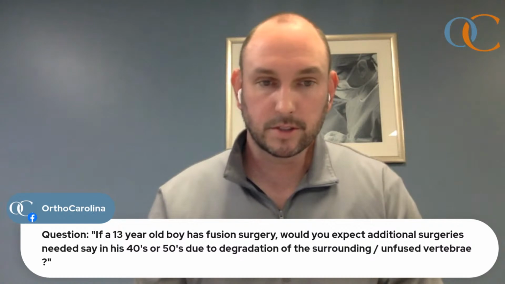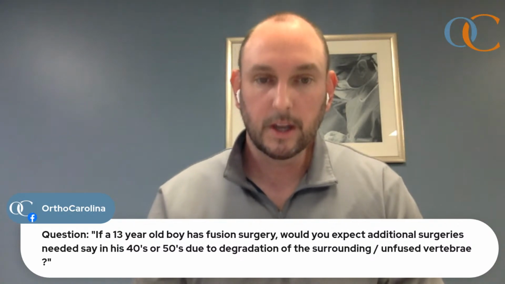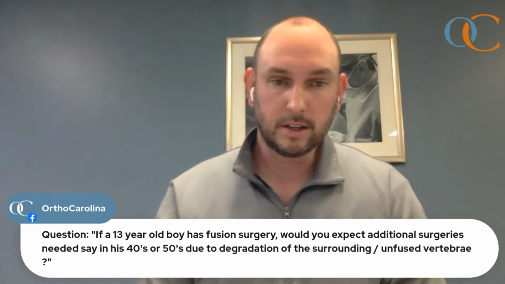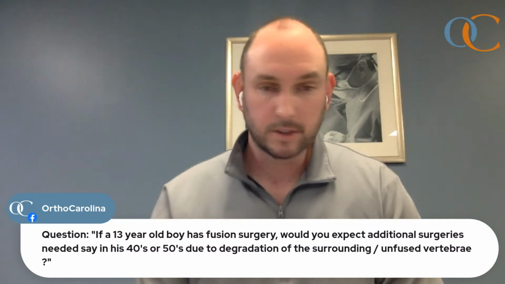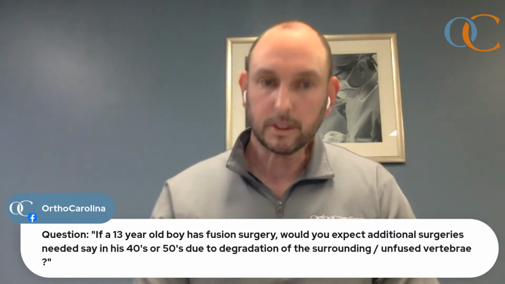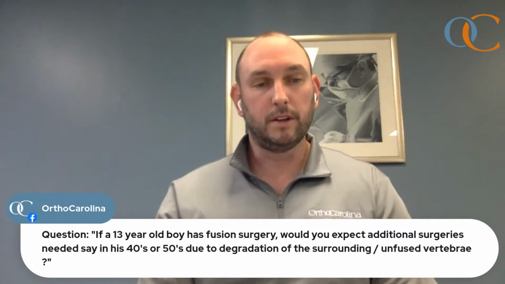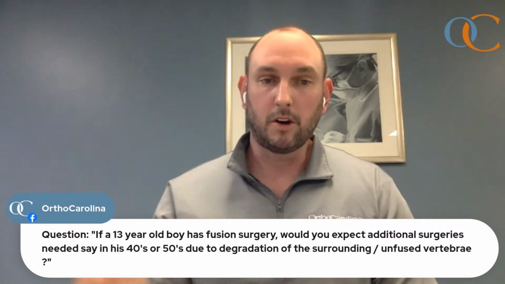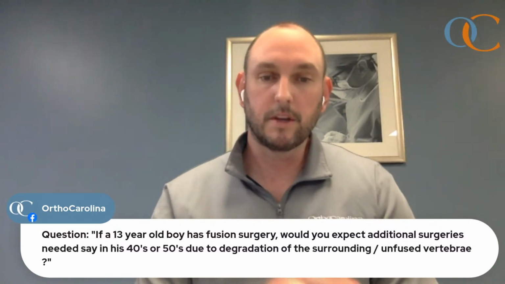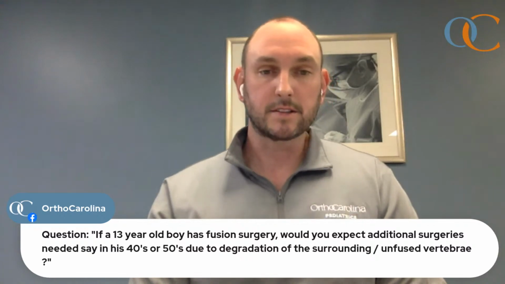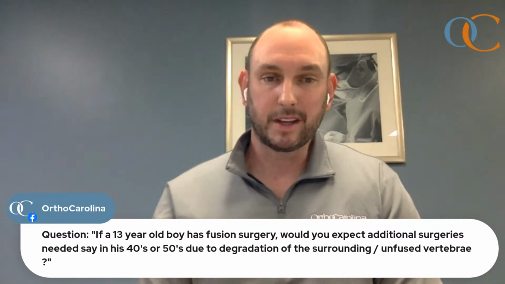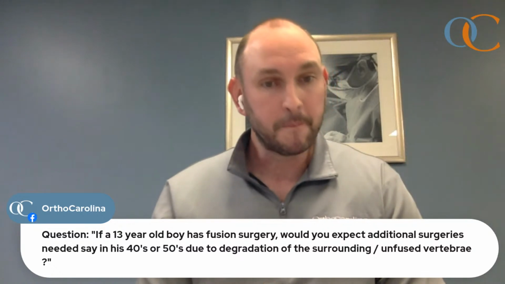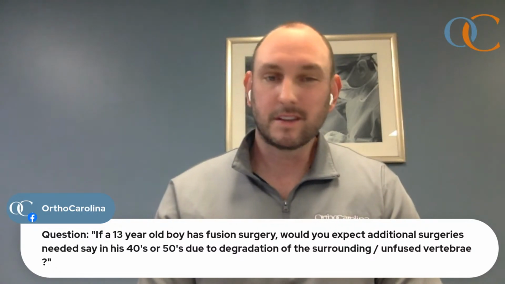Another question. If a 13-year-old boy has fusion surgery, would you expect additional surgeries needed in his 40s, 50s due to degradation of the surrounding unfused vertebrae? So another great question. That's what we follow in terms of research, looking long term and seeing what the risks are of people needing something else. As of right now, the long-term likelihood of needing something else is pretty low. It's not zero, and it also depends on other factors.